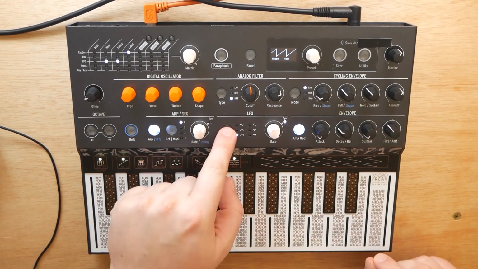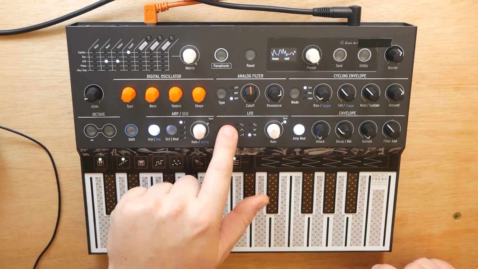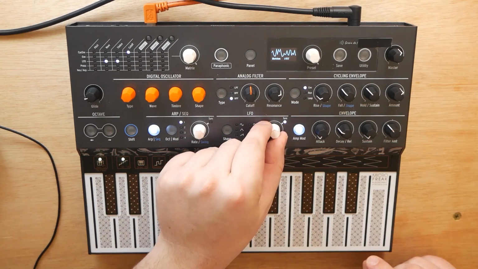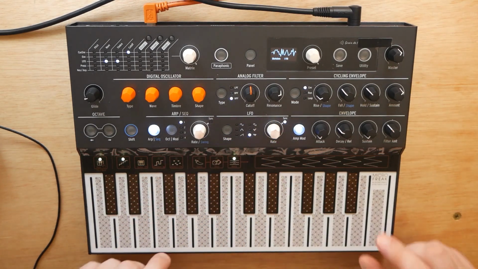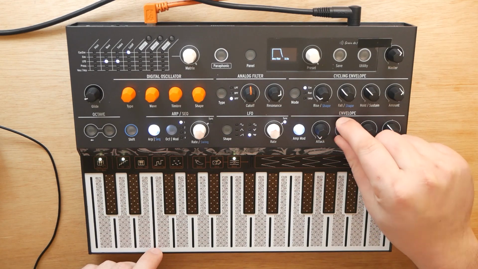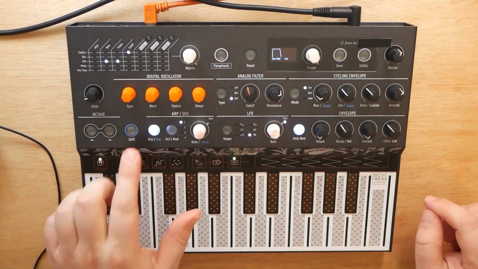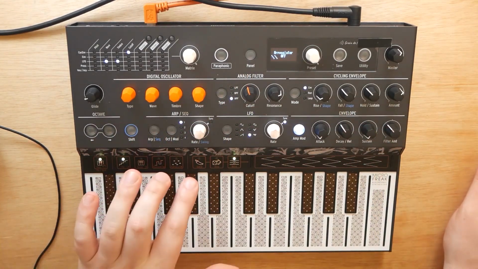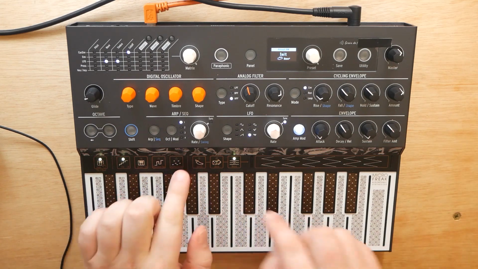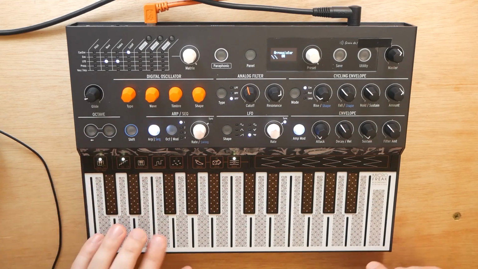I'm going to actually set the LFO to random. There we go. Now what we can do is mess with the spice and dice buttons here on our arpeggio sequencer controls. So we'll start an arpeggio.